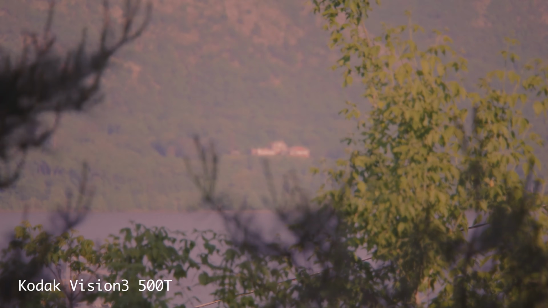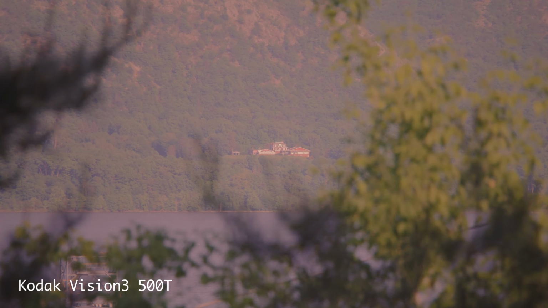500T is the fastest here and designed for low light or night work. Because it's tungsten balanced, it's perfect under practical lights, street scenes, and dim interiors. The trade-off is more sensitivity and hence more grain, which can be cinematic, but noticeably different from slower stocks.